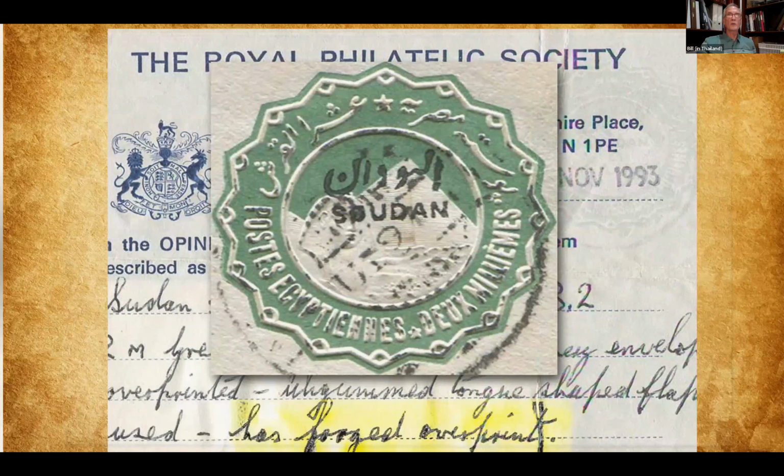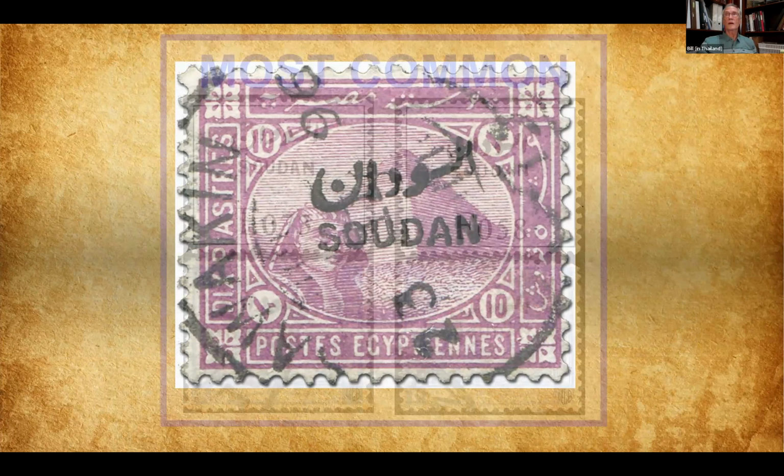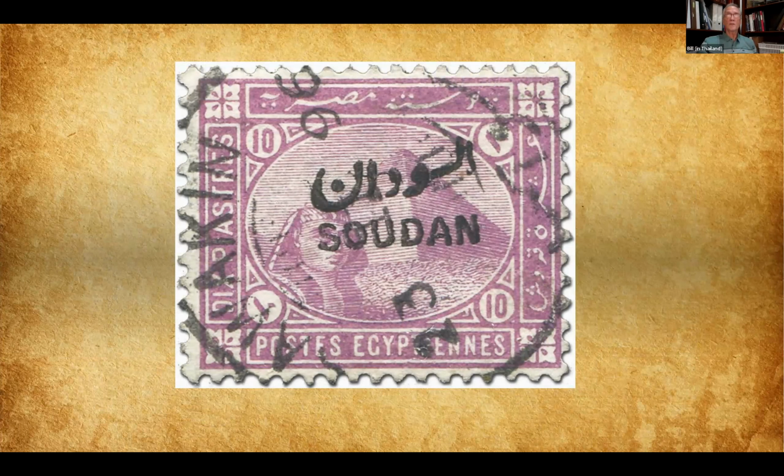Here's an interesting forgery. It's a very good forgery in that the letters, size, and location are close to a genuine type 1 overprint. However, there are some physical irregularities that prove it to be a forgery.